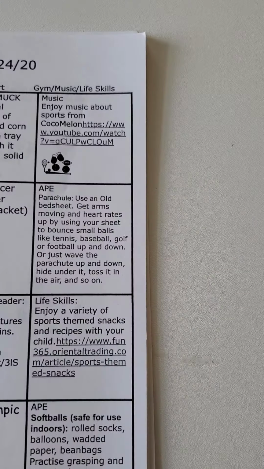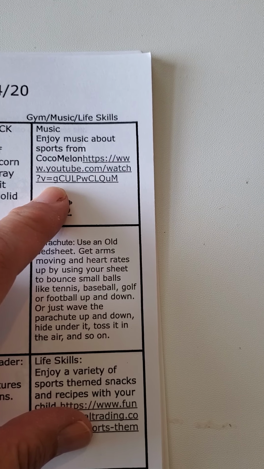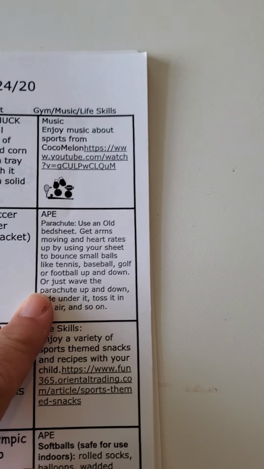And let's see. Here's the last one. A whole bunch of links. Here's some music. Enjoy music about sports from Coco Melon.